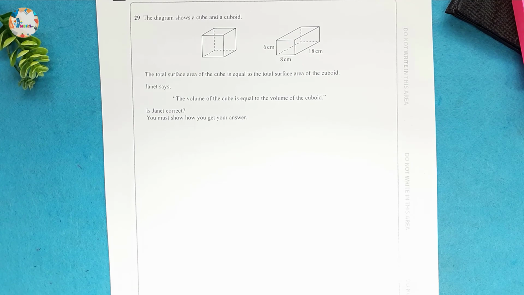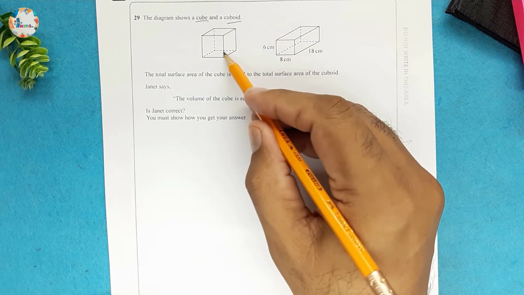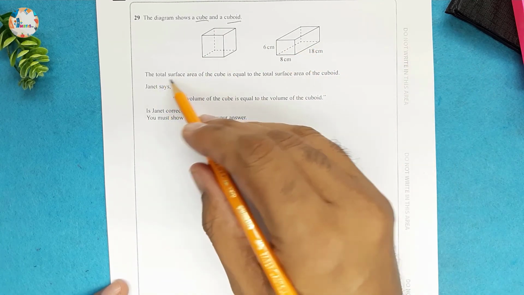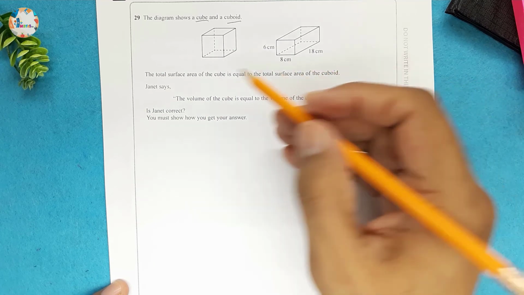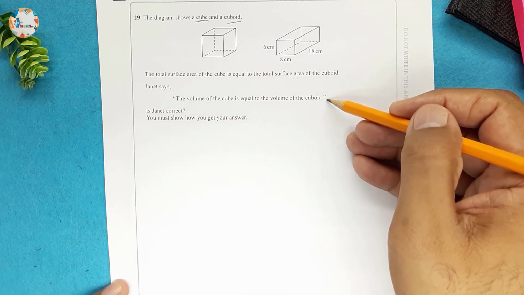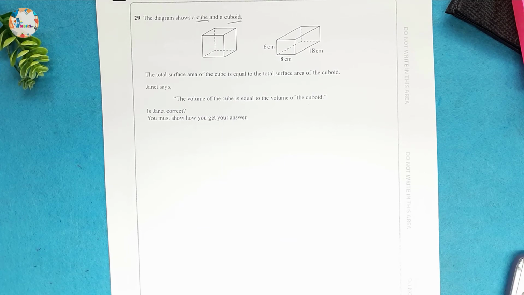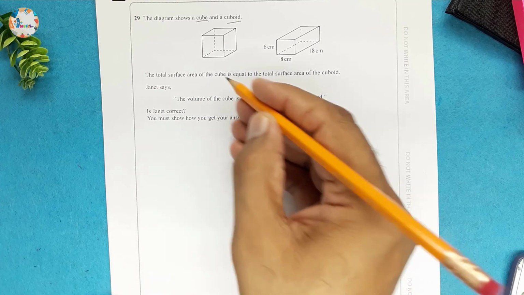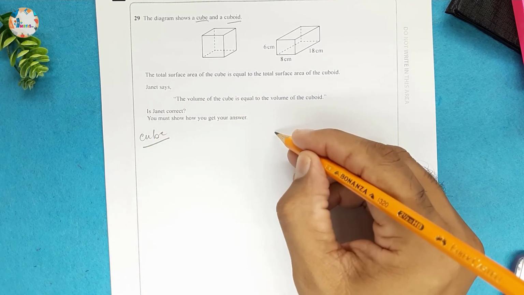Question number 29. The diagram shows a cube and a cuboid. So this is the cube, this is a cuboid. The total surface area of the cube is equal to the total surface area of the cuboid. Janet says the volume of the cube is equal to the volume of the cuboid. Is Janet correct? You must show how you get your answer. So what we can do, we can take this side as the cube and this side as the cuboid.